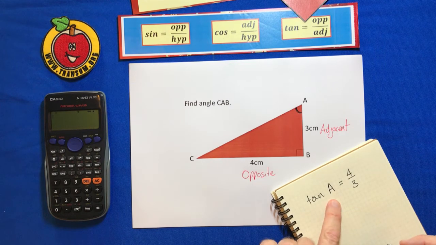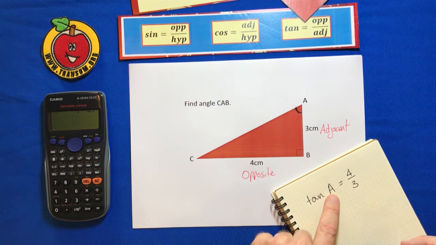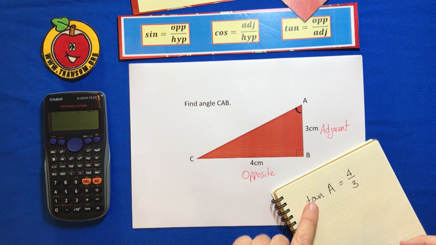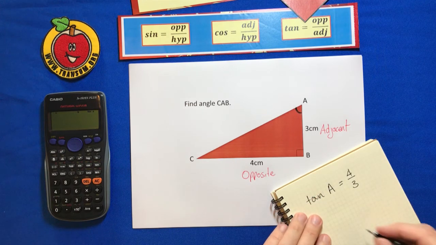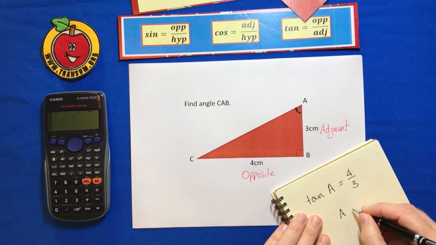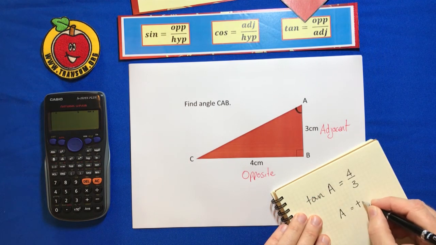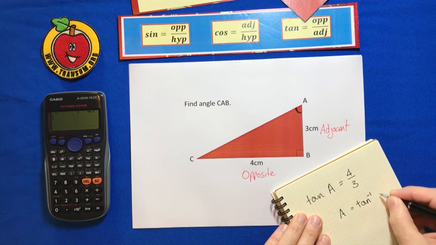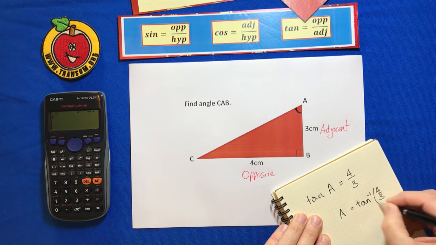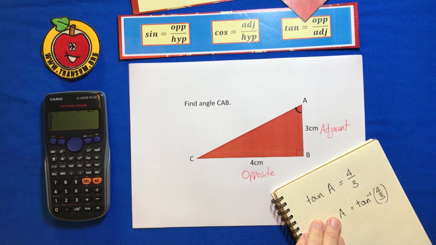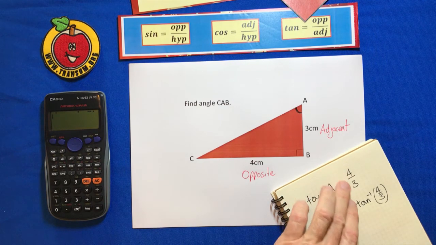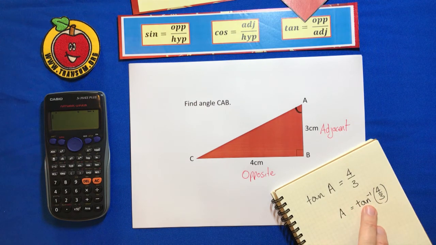Now, I want to work out this angle at A. I don't want to know the tan of the angle at A, I just want the angle itself. So what I'm going to do is undo this function here. I'm going to do the opposite. So to both sides, I'm going to find the inverse tan. So that's got rid of the tan function on the left, and that inverse tan has appeared on the right.